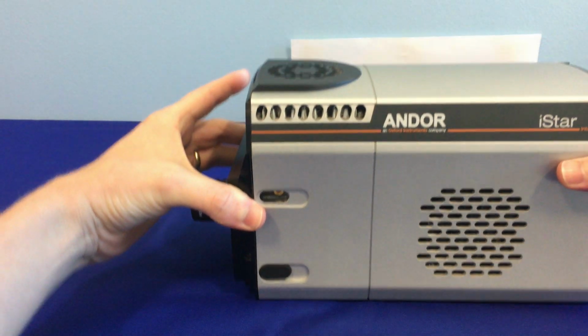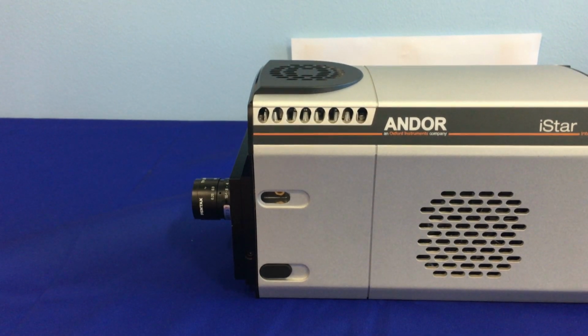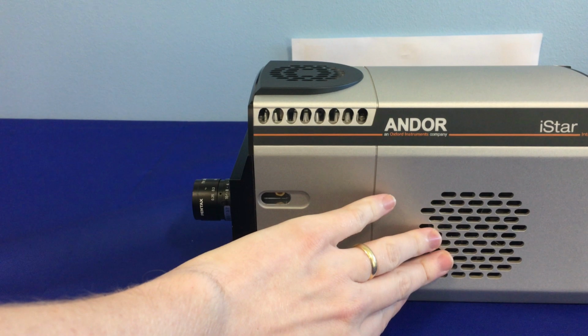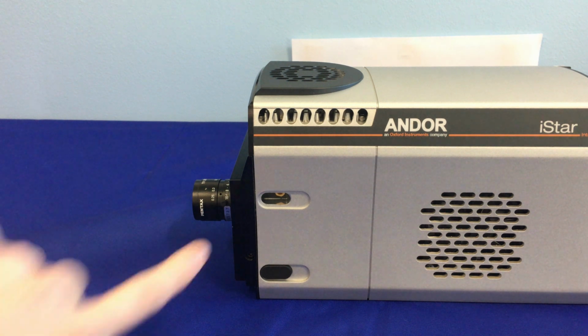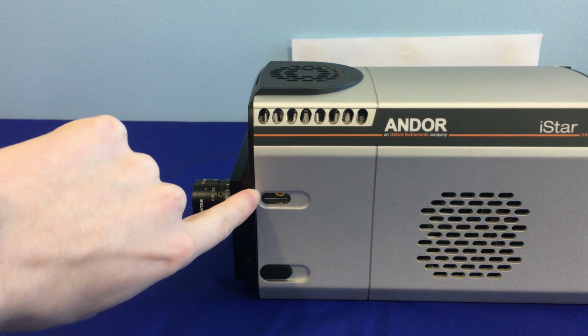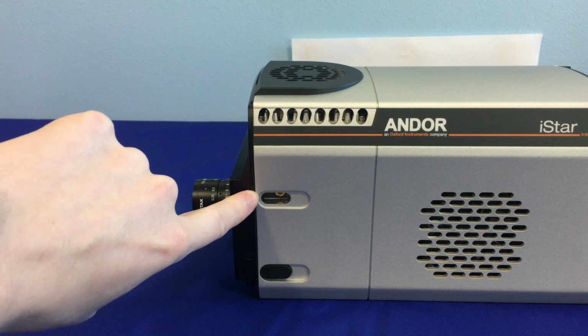Now it's worth noting on the iStar sCMOS that we have two fans, one above and below the side of the camera. It's important that you keep these clear of obstruction when you're using the camera, because otherwise that can impede the heating of the camera. Here we have our gate monitor, which we'll connect a cable to link to our oscilloscope in a moment.